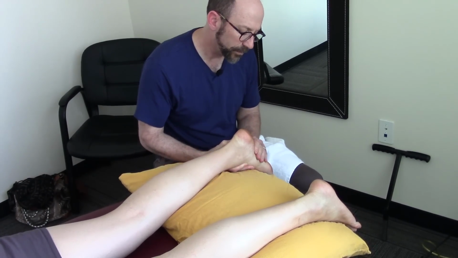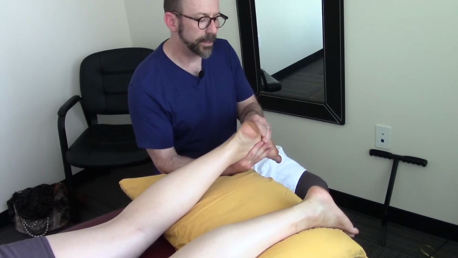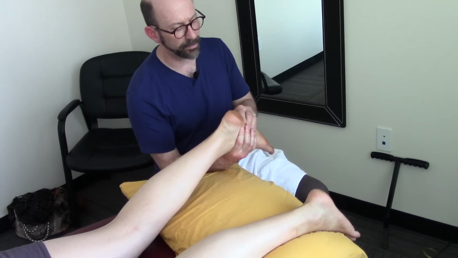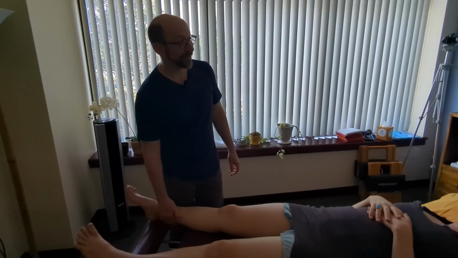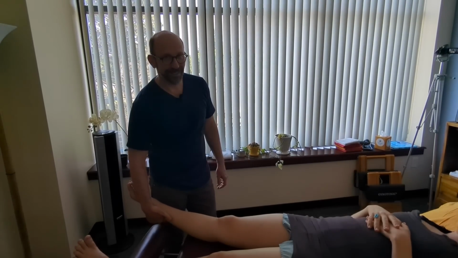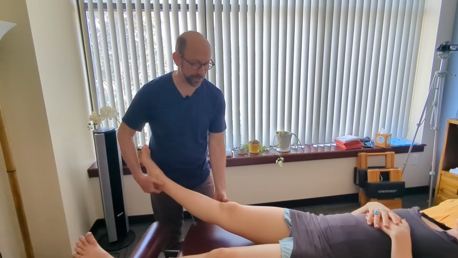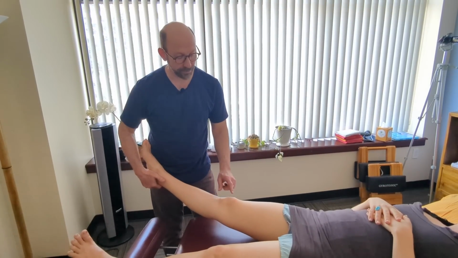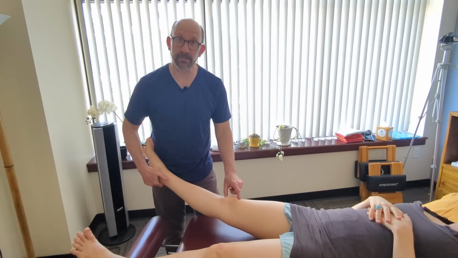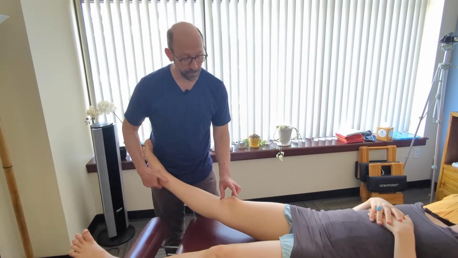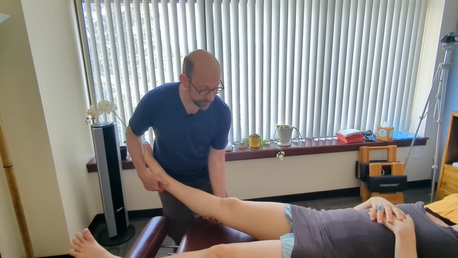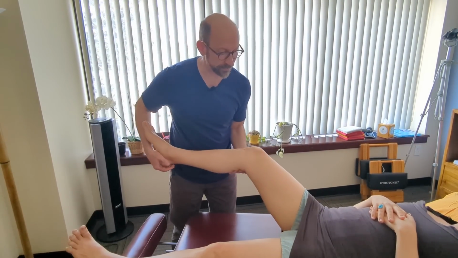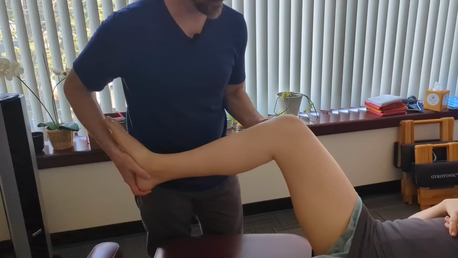Good. And a little easy mobilization here of her plantar fascia. Okay, well, she's nice and relaxed, which is good. So let's see about the range of motion of the knee. And as I lift her foot, I do sense a little bit of excessive extension through here. So I wouldn't call that unstable, but I would say maybe a little bit of excessive extension. And let's look at flexion from this position.